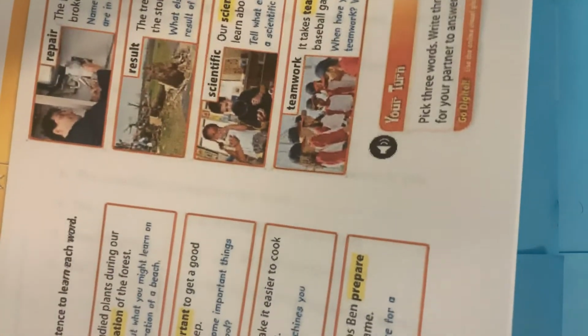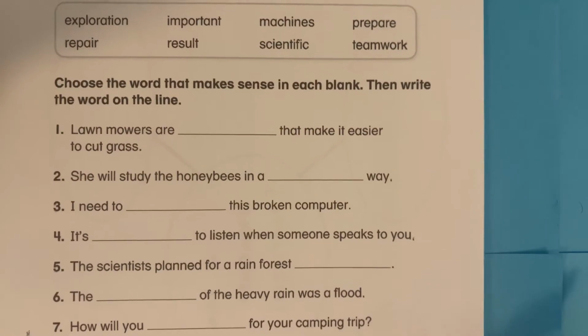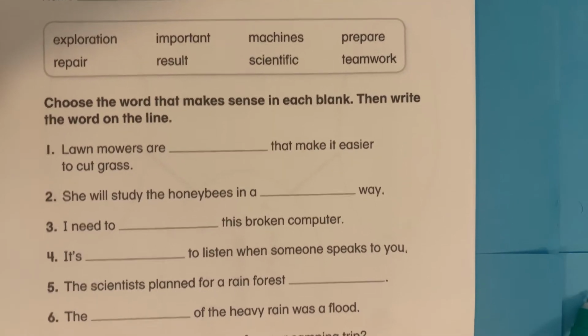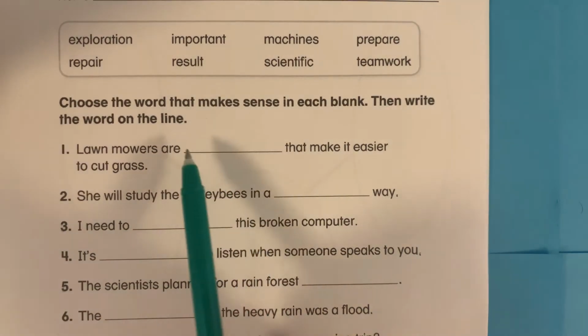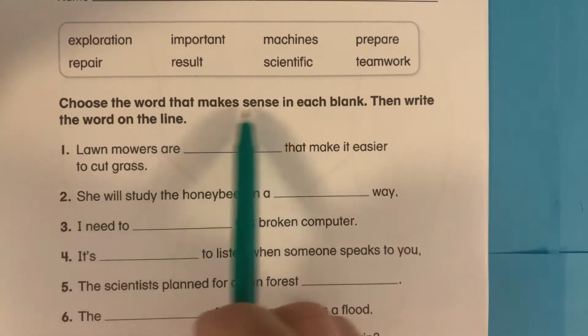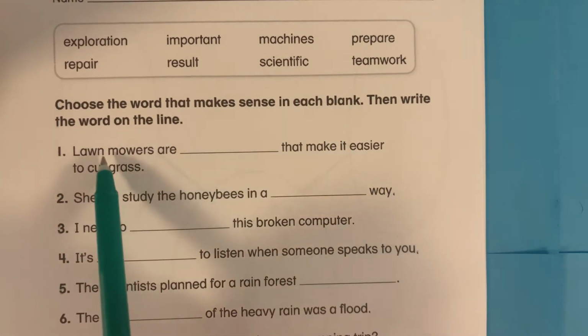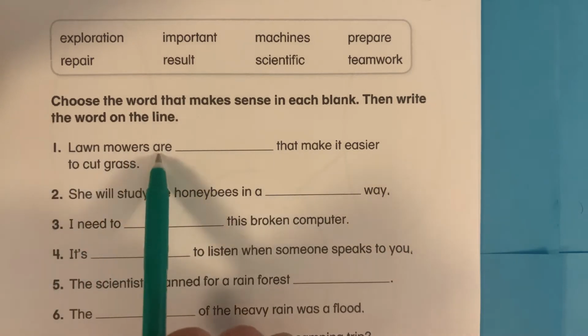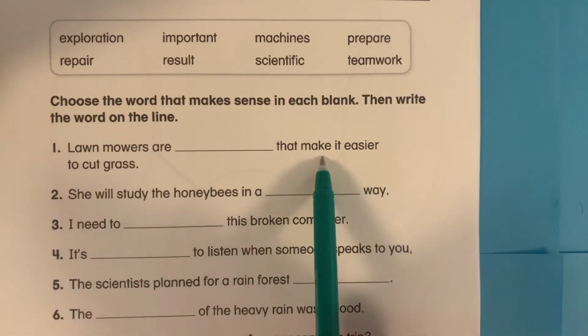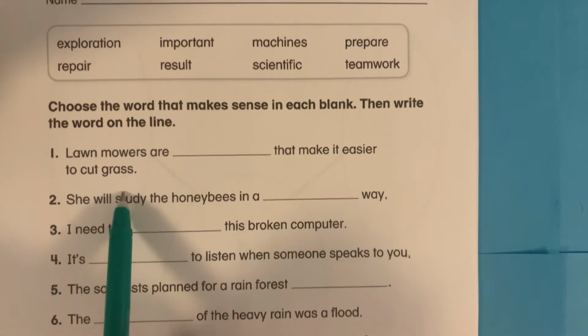filling in, using context clues, filling in the best word for each sentence. You choose a word that makes sense, and you're making sense by use of the context, like what is happening in the sentence. Lawnmowers are blanks that make it easier to cut grass.